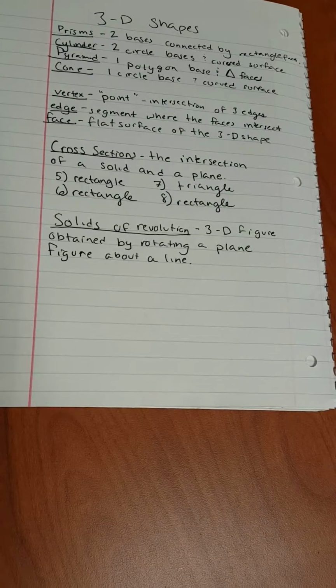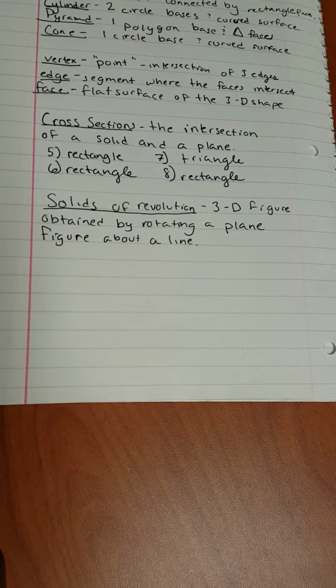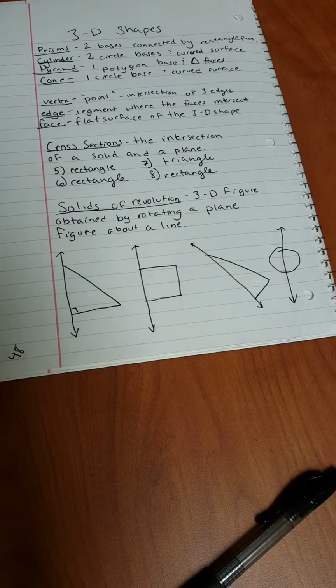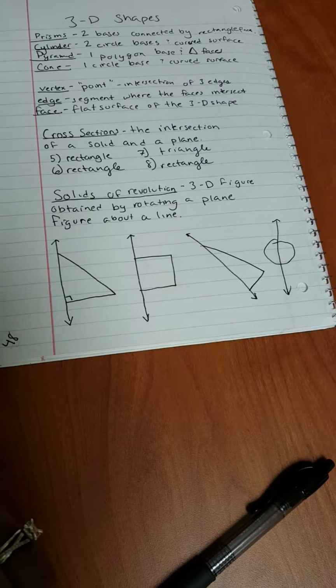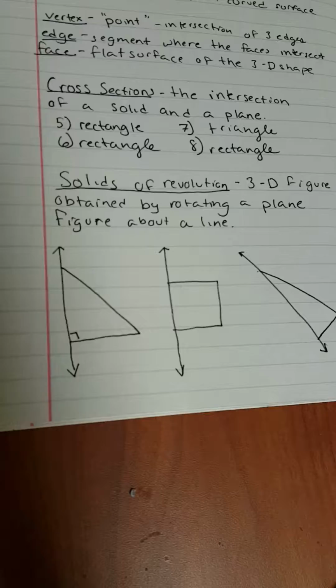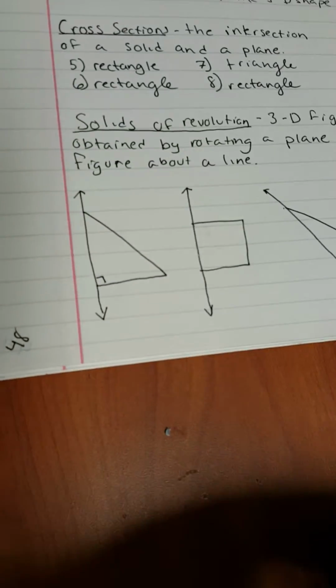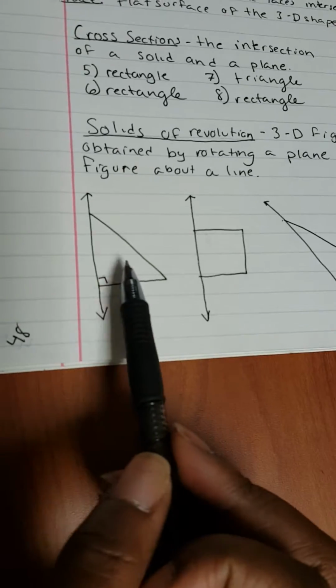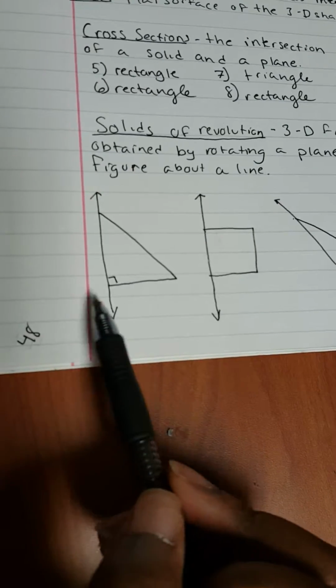So solids of revolution are 3D figures obtained by rotating a plane figure about a line. So we're going to do some examples. Okay, so if I had this triangle and I rotated it about this line, and it made a solid figure, what would the solid figure be?